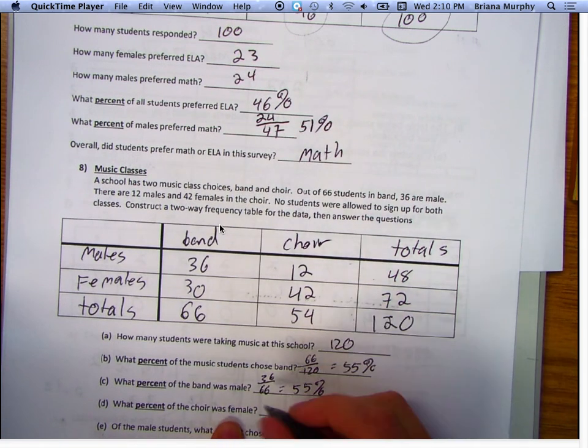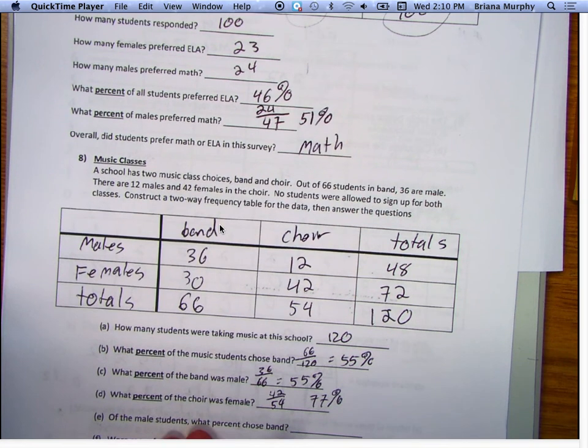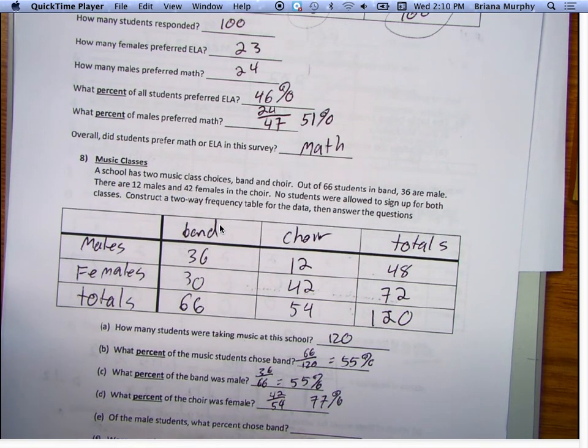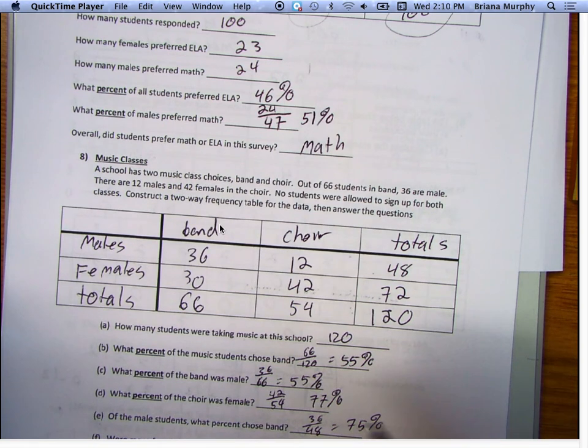What percent of the choir was female? So we're going to go 42 over 54, right? 77. I round 78. Of the male students, what percent chose band? 75. So if we took male students, that's total of 48. We're going to go 36 over 48 gives us 75%. Were more female students in band or choir? Choir.